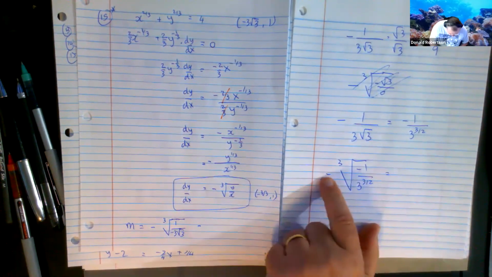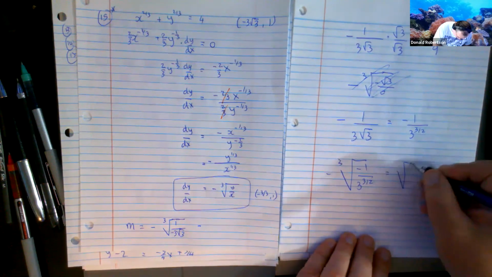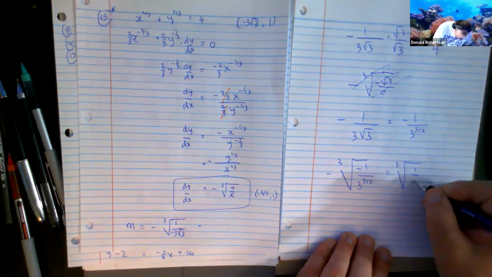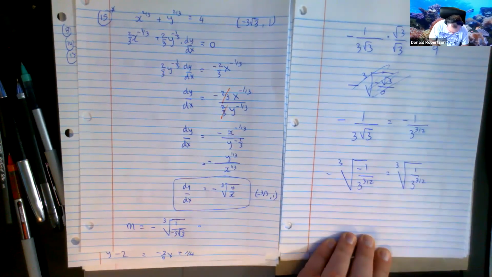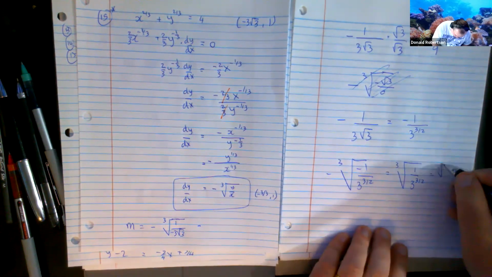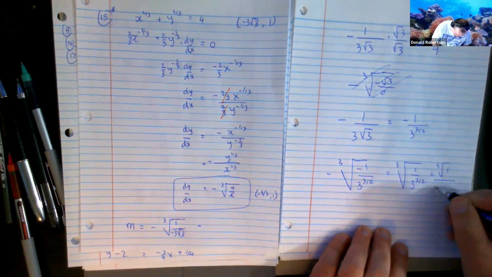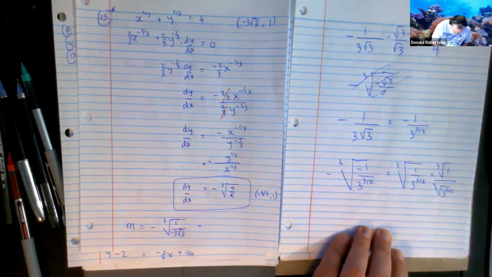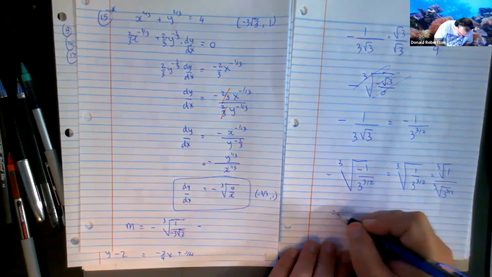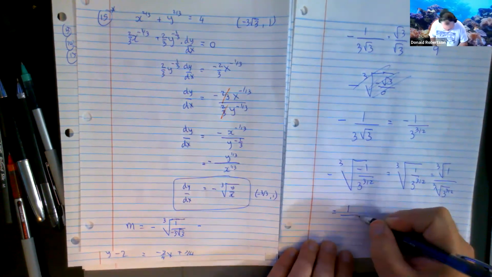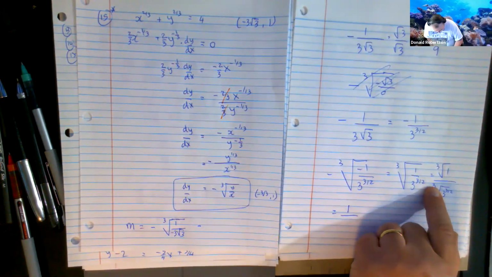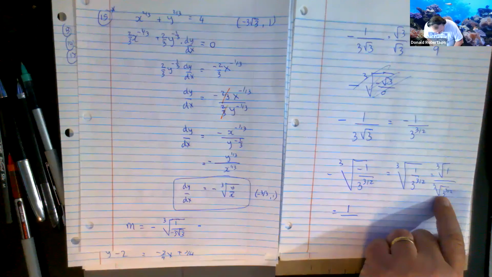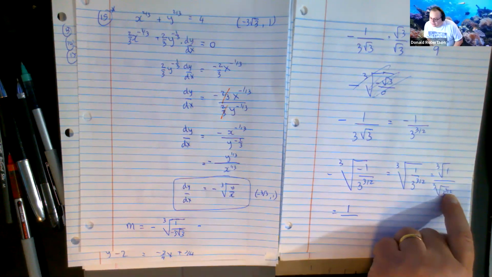These two negatives cancel out. Cube root can be done at the top and the bottom separately. The cube root of 1 is 1. What's the cube root of 3 to the power of 3 halves?